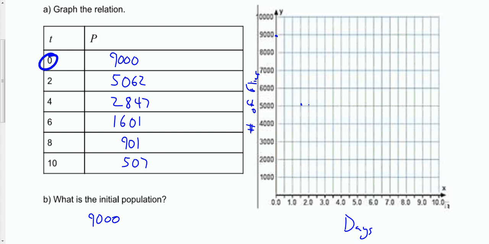Oops, that should be over here. So on the fourth day, I've got about 2,850, and that's about mid-range. On the sixth day, I've got about 1,600, so that'll be around here, in this ballpark. On the eighth day, I've got 900, so a little less than 1,000. And on the 10th day, I have 507, so about down here.